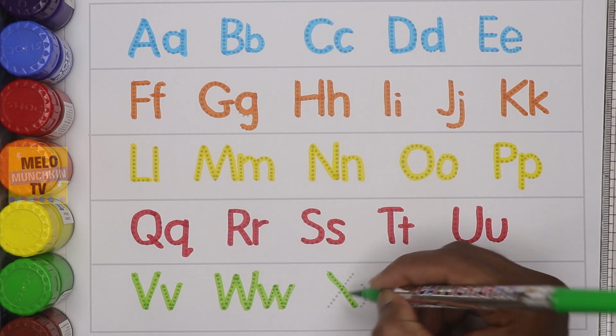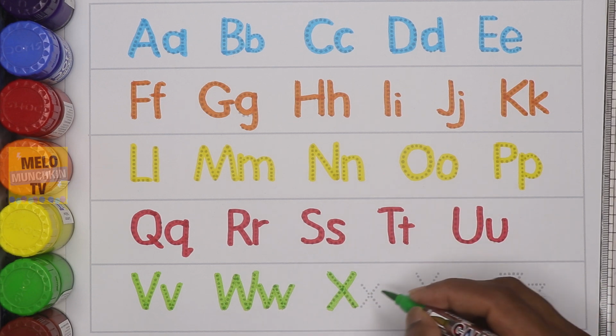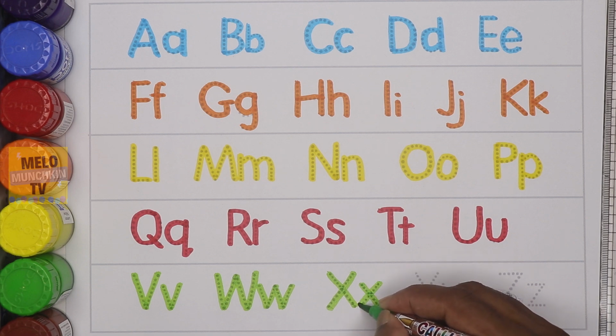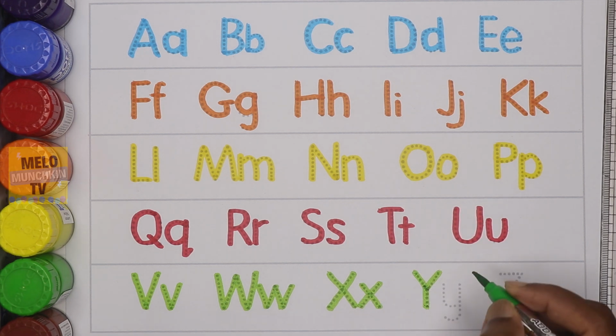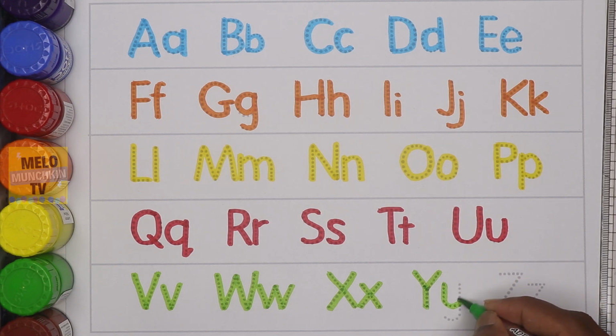Capital letter X for xylophone. Small letter X for xylophone. Capital letter Y for yacht. Small letter Y for yacht. Capital letter Z for zebra. Small letter Z for zebra.